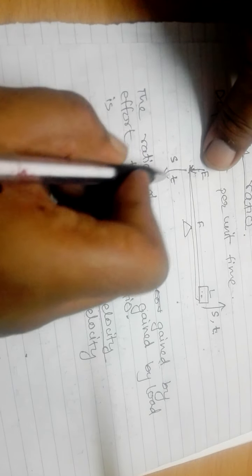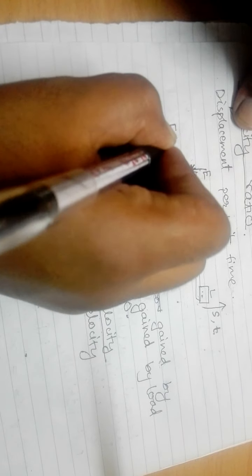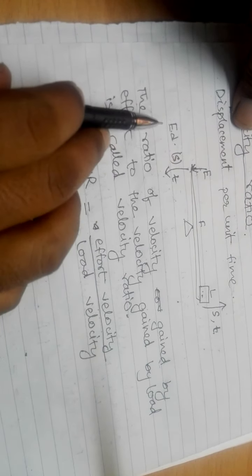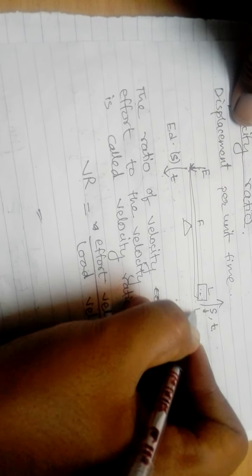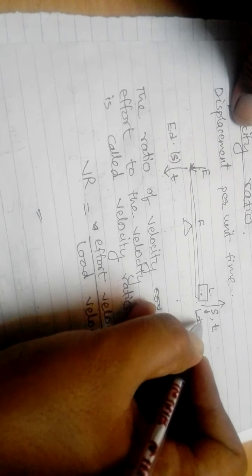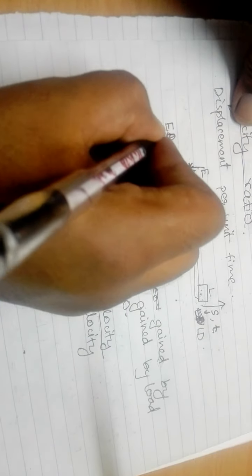Now what is the formula of velocity? You know, velocity equals displacement by time. Yes, displacement by time, and here the displacement made by effort is also indicated by ED, that means effort distance or effort displacement. And displacement made by load is also referred to as LD. Capital D here, also capital D. ED and LD. LD stands for load distance.